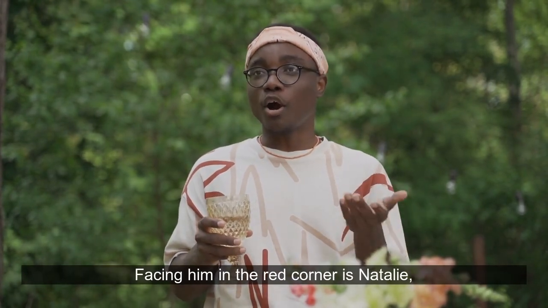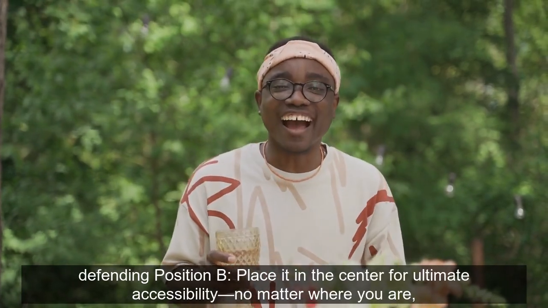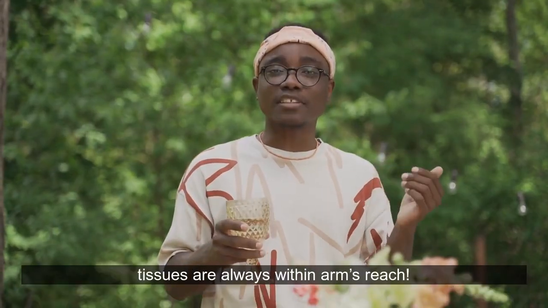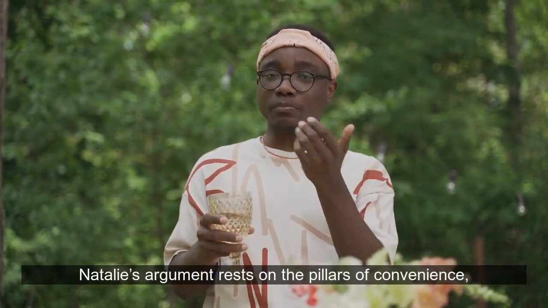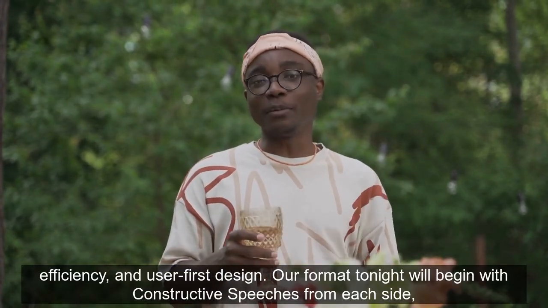Facing him in the red corner is Natalie. Defending position B, place it in the center for ultimate accessibility. No matter where you are, tissues are always within arm's reach. Natalie's argument rests on the pillars of convenience, efficiency, and user-first design.